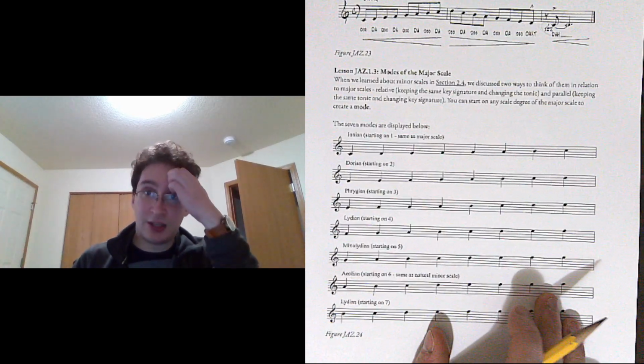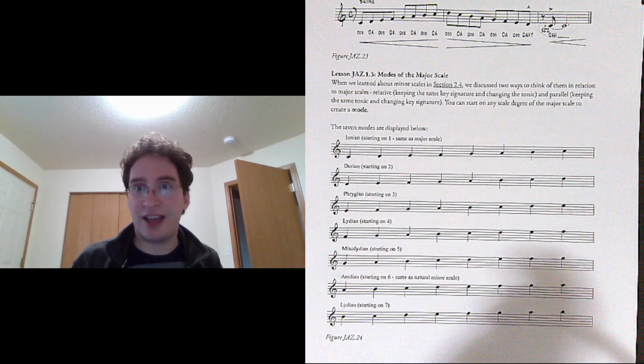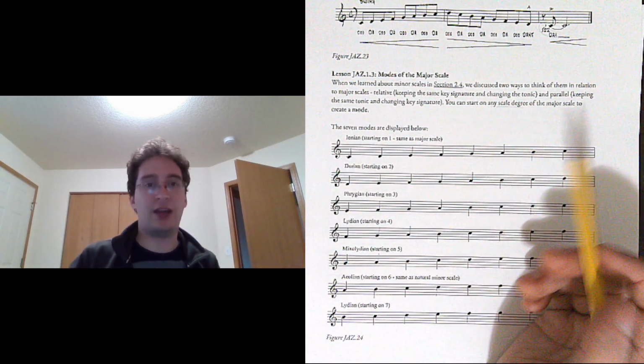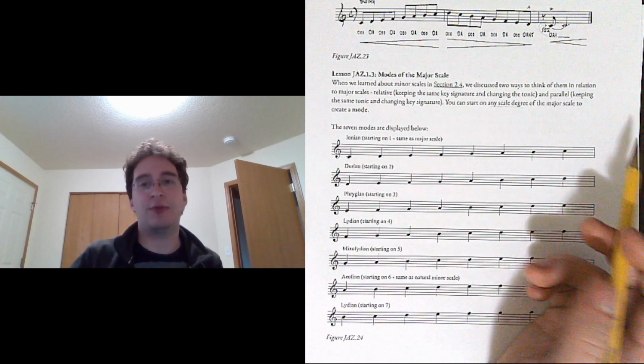So this idea of parallel and relative can carry over to starting on other notes of the scale. And specifically, we're going to be looking at modes of the major scale in this section. You can start on any scale degree of the major scale to create what we call a mode, which is just a type of scale.